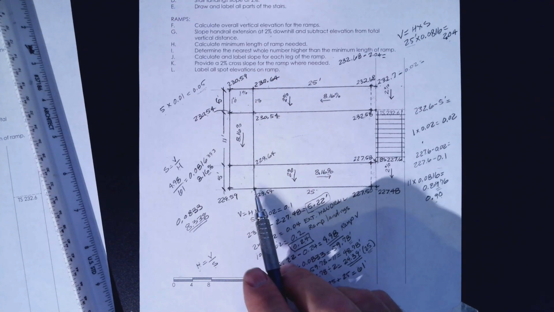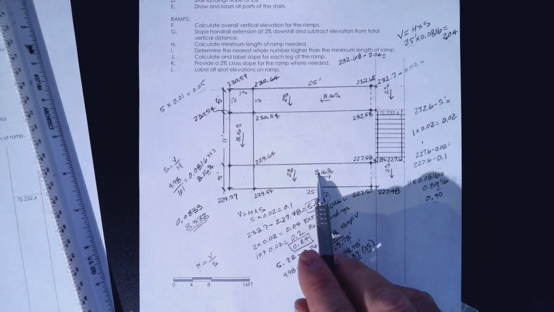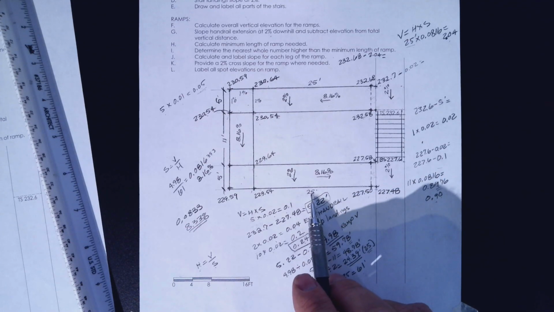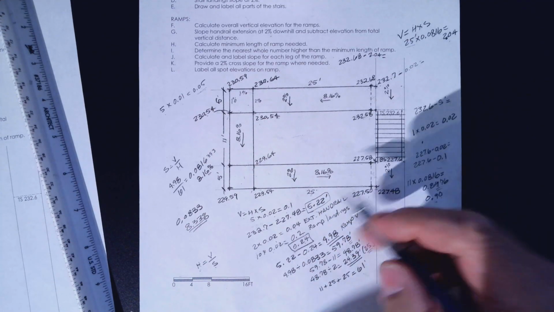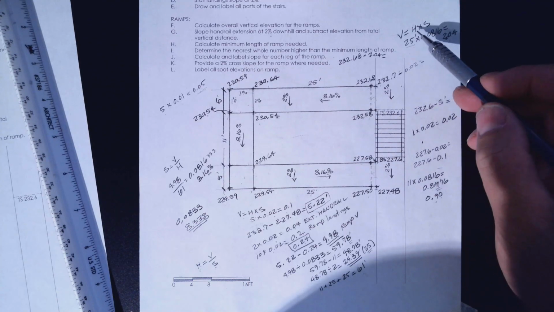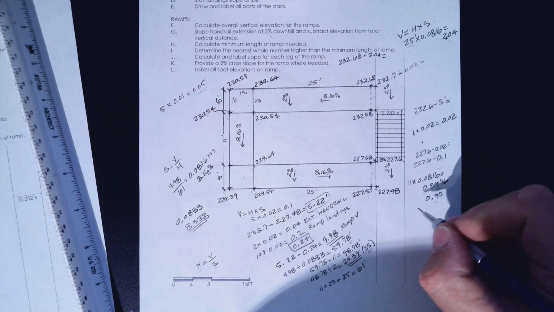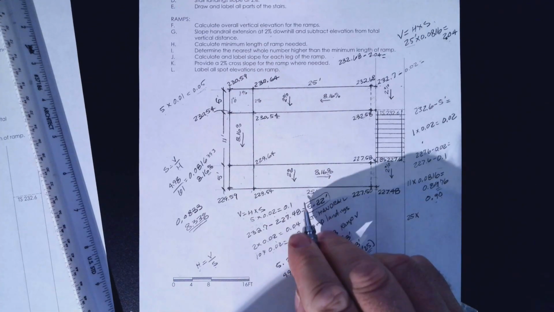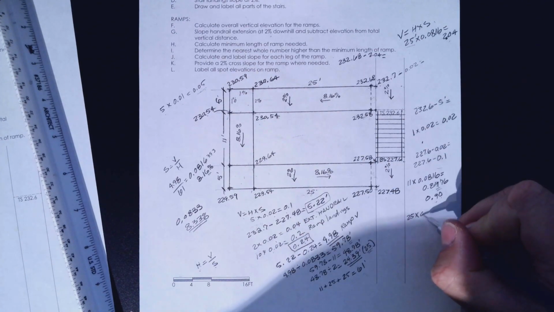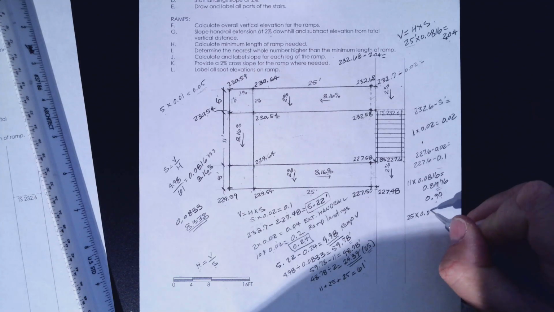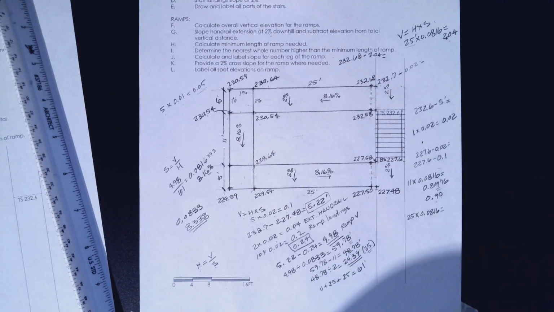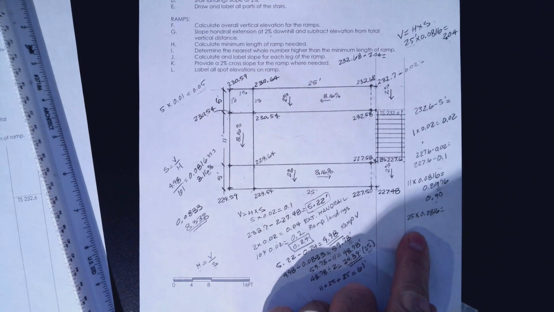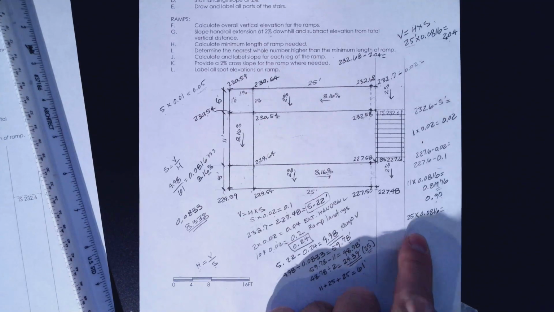Now let's do it this way. So if we go from here to here, that's 8.16% for 25 feet. So that would be this calculation: vertical, horizontal times slope, horizontal, 25 times our slope, 0.0816. What does that equal? 25 times 0.0816 equals 2.04.